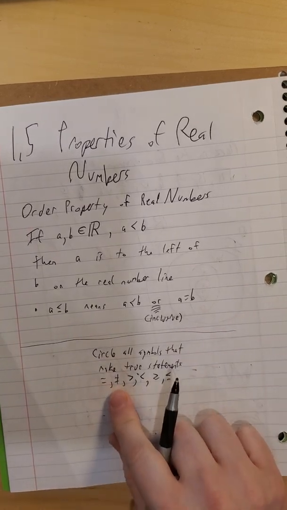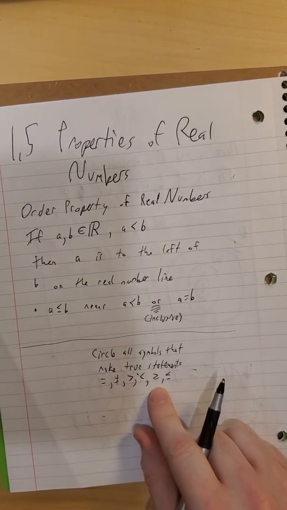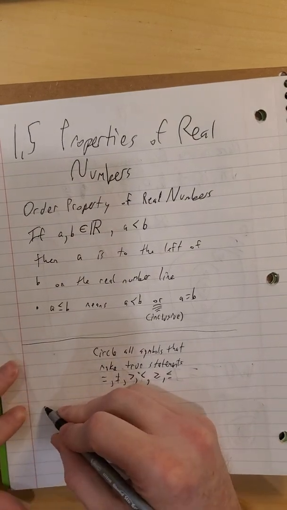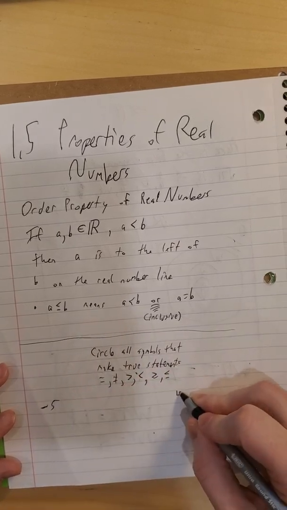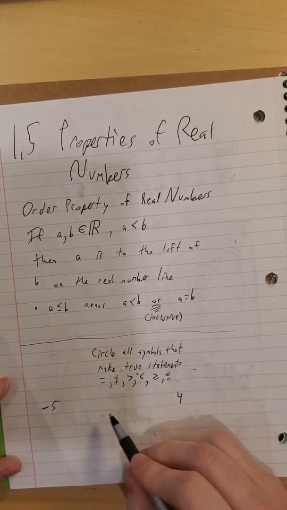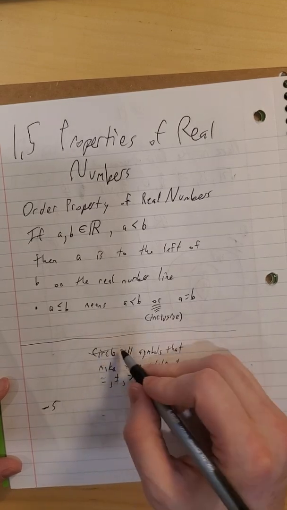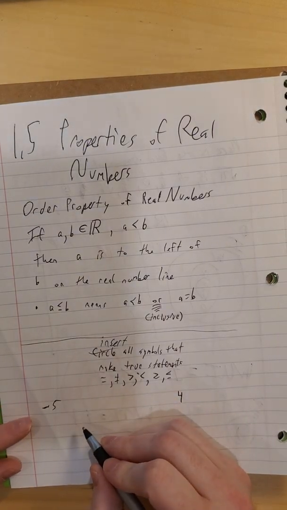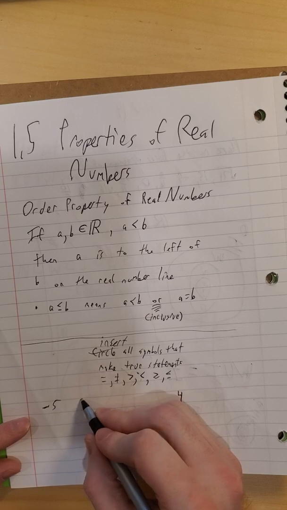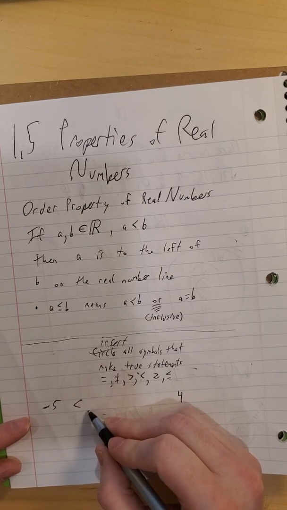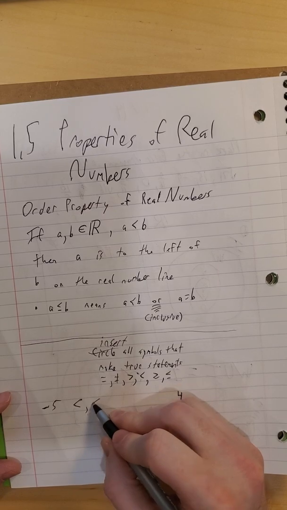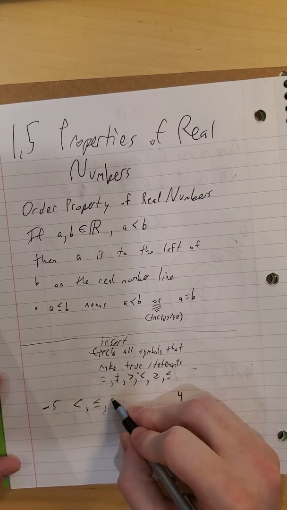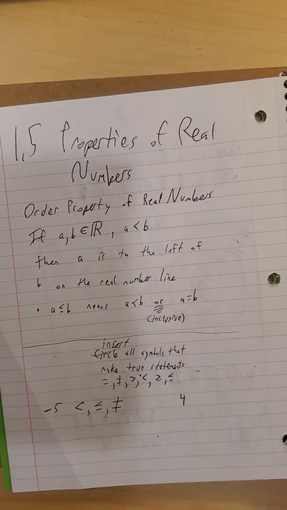Okay, so equal, not equal to, greater than, less than, greater than or equal to, less than or equal to. So we'll make a couple of comparisons. So for example, -5 with +4, I'll just insert. Since -5 is to the left of +4 on the real number line, we can use a less than. That means we can also use a less than or equal to. They're clearly not the same number, so I can also use a not equal to.